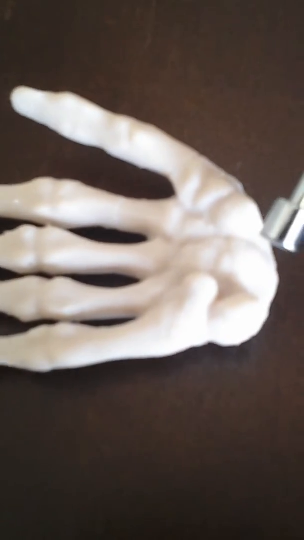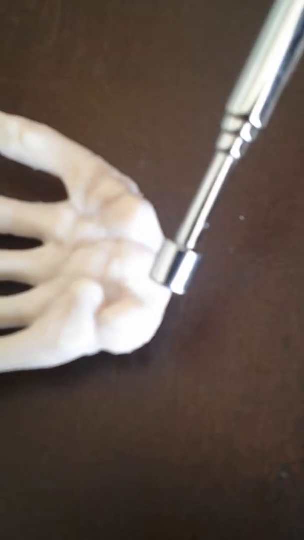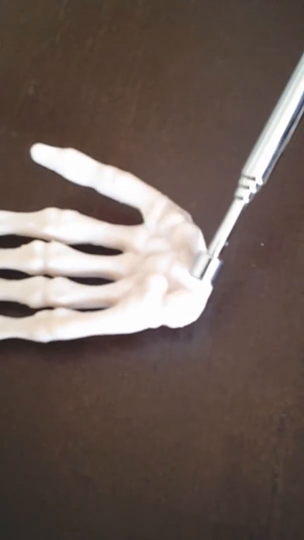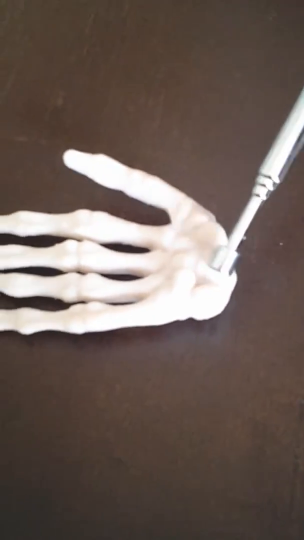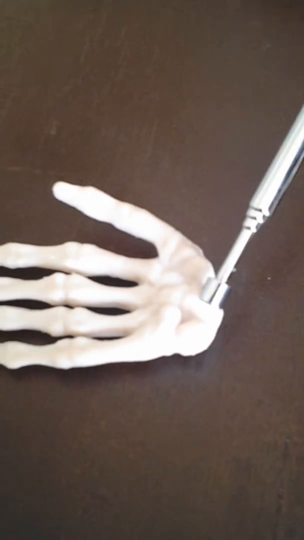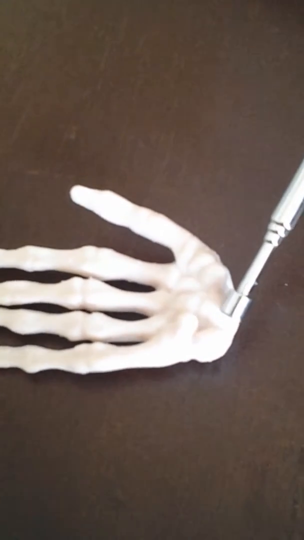Then we have the triquetrum, which is the second bone under the pisiform, here near the pisiform, right there in the middle. Okay, and so the proximal row is the medial to the lateral, and I just described those to you.